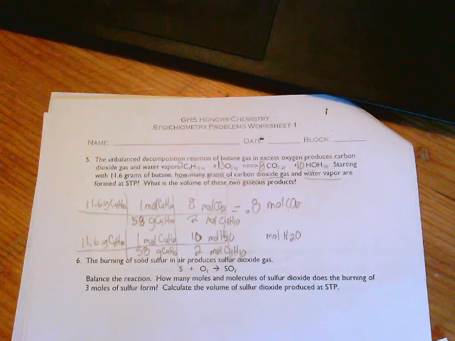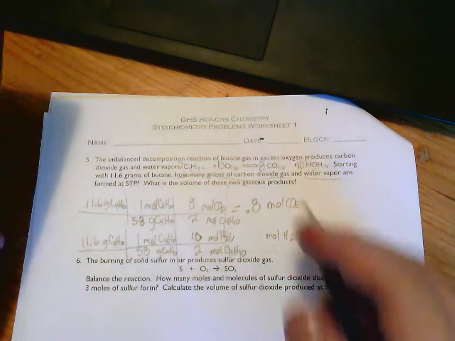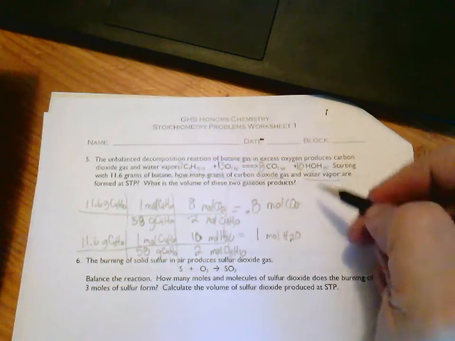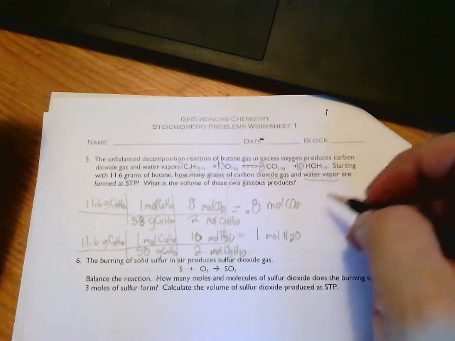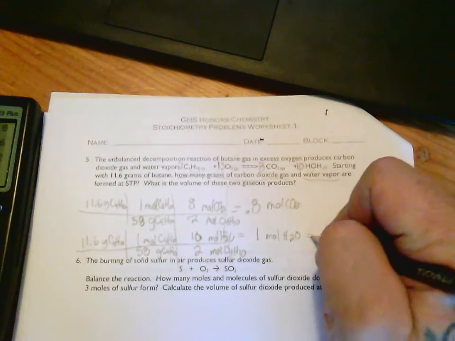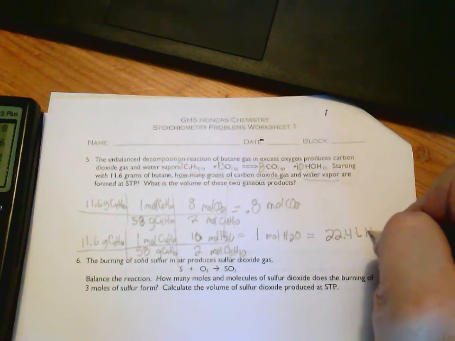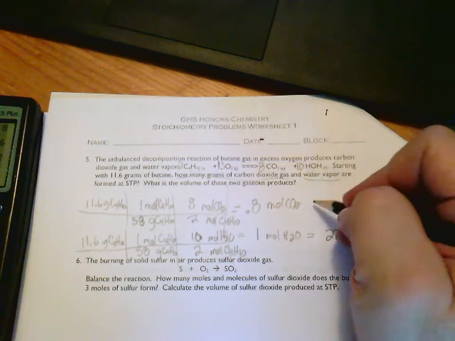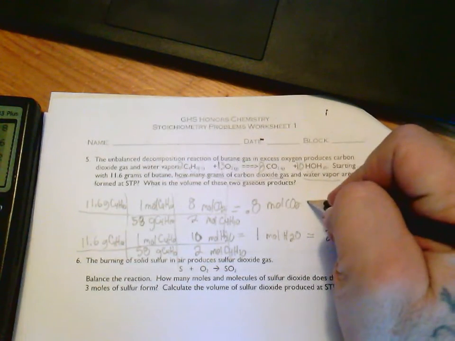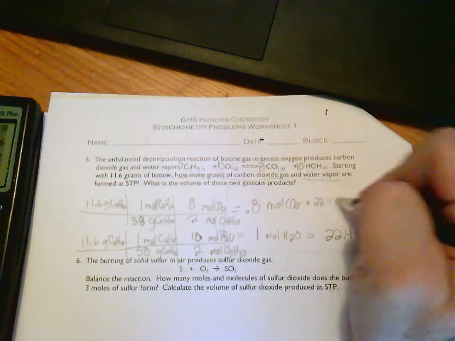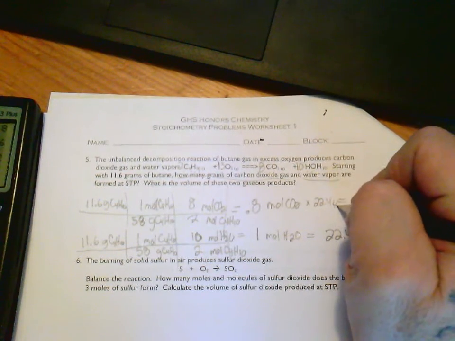11.6 times 10, enter, divided by 58, enter, by 2, enter, equals 1 mole of H2O. So 1 mole, I know what this gaseous volume is. It's 22.4 liters of water vapor in gaseous form, if it truly is. And this is times 22.4 liters per mole.